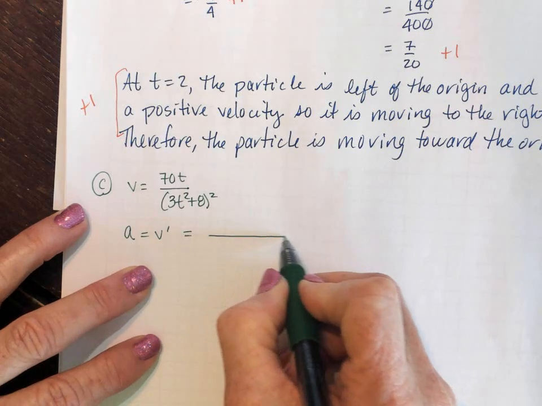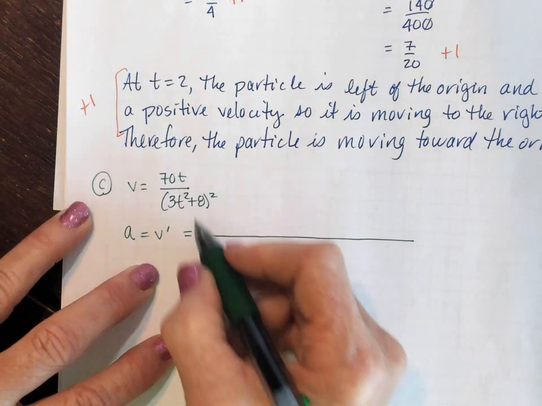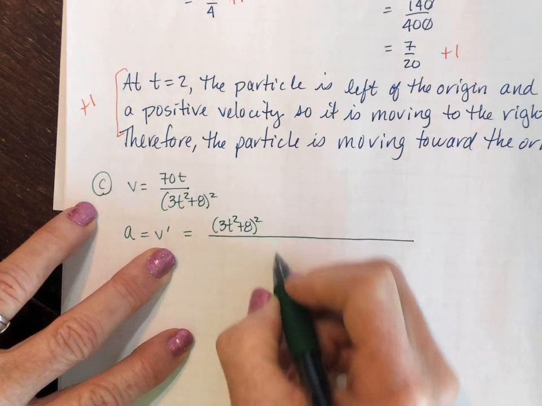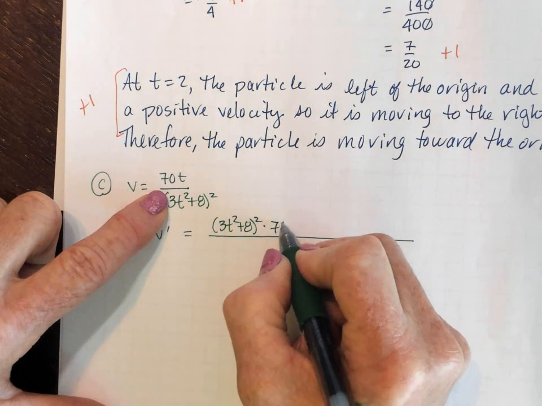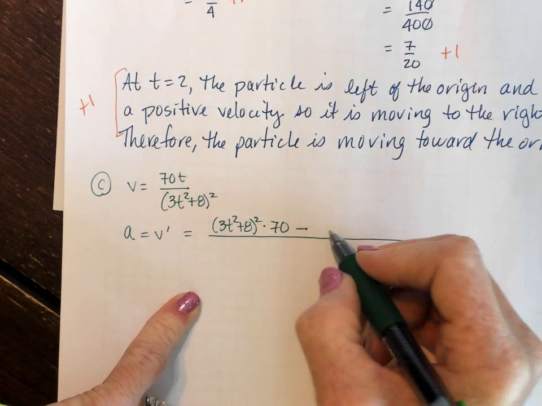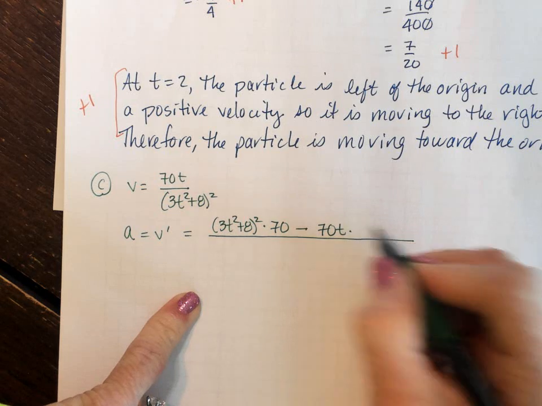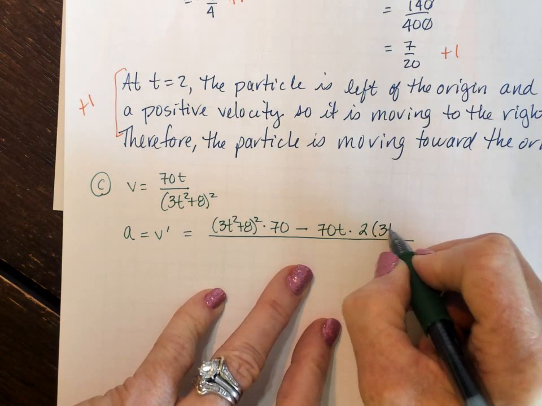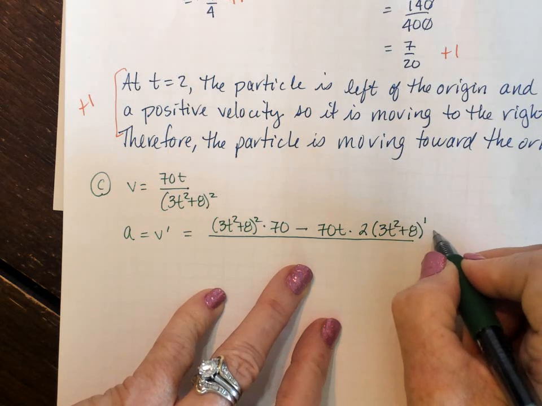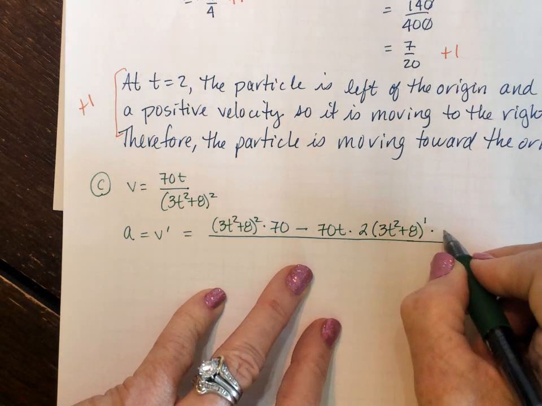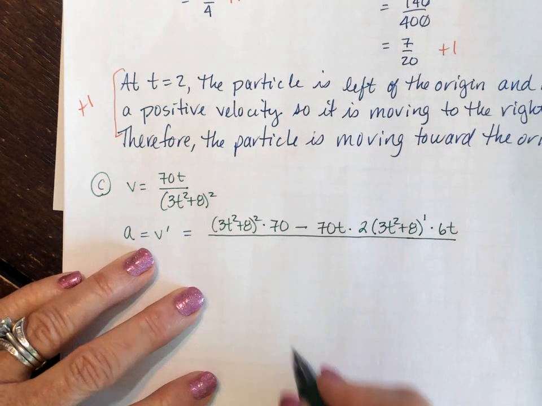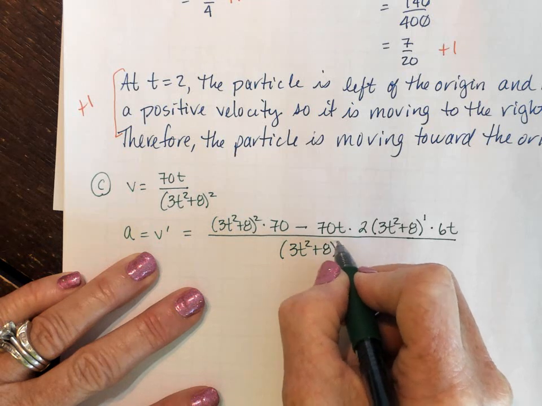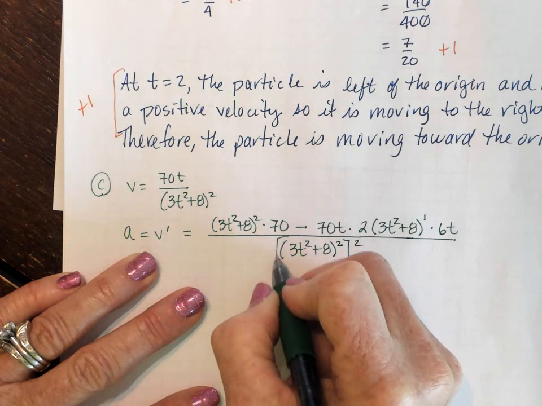So, big quotient rule here. Bottom, 3t squared plus 8 squared times the derivative of the top, 70, minus the top, 70t, times derivative of the bottom, which is a chain rule, 2 times the 3t squared plus 8 to the first times derivative of the inside, which would be a 6t. And then the bottom's going to be 3t squared plus 8 squared squared.